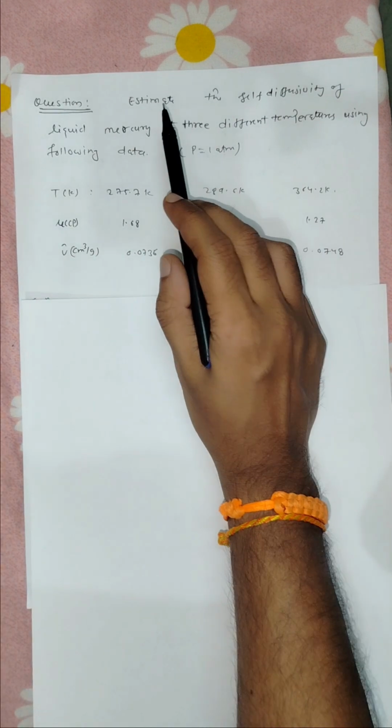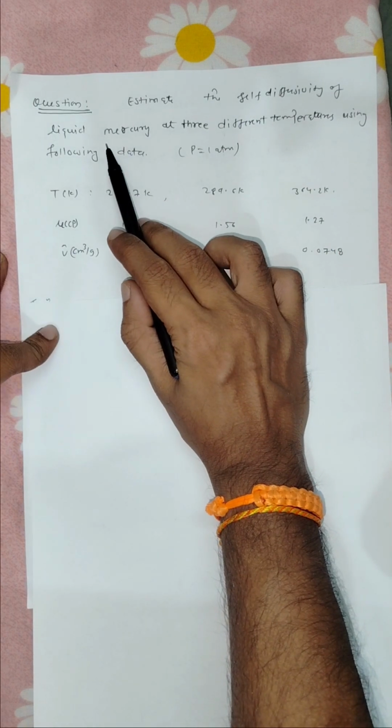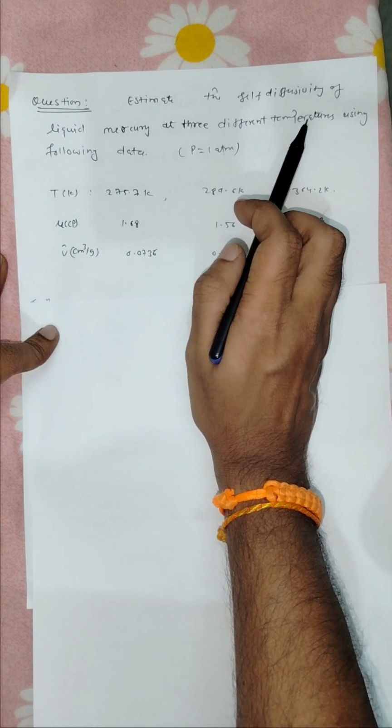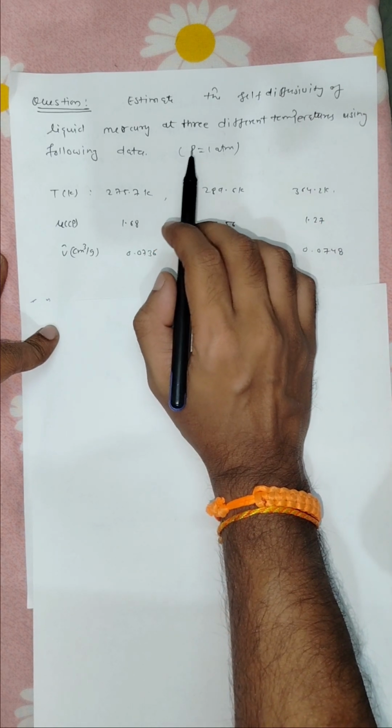So the previous question was discussed by Shailendra. Now we'll move to our next question. This is the given question which we have also seen in the PDF. What this question says is: estimate the self diffusivity of liquid mercury at three different temperatures using the following data at pressure equal to 1 atm.